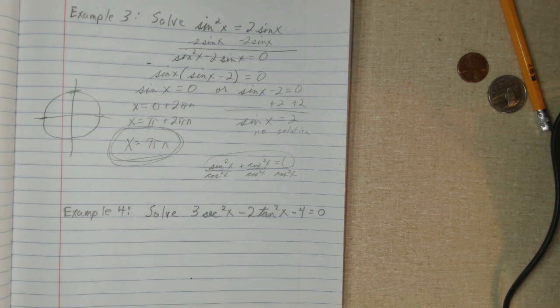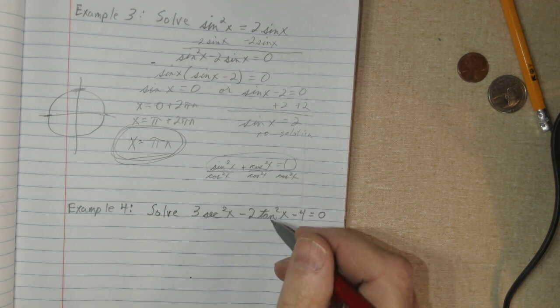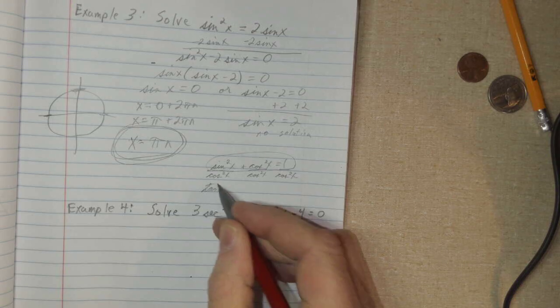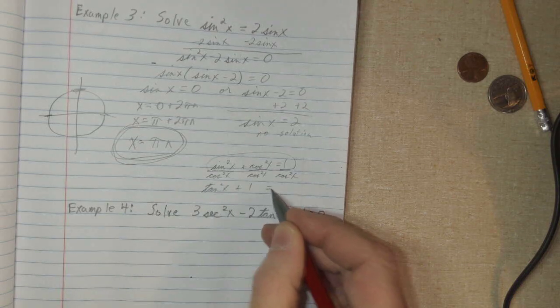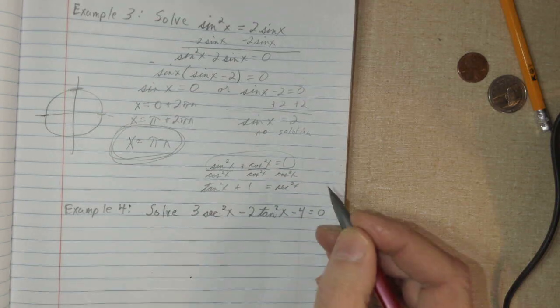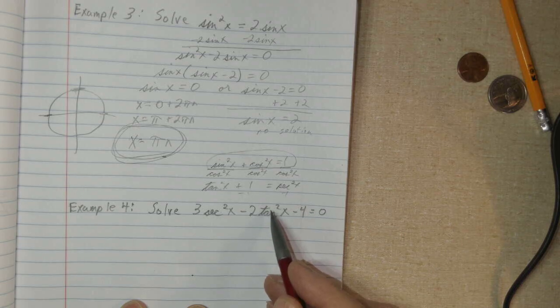Okay, I'll take that call a little later. I got 3 secant squared x. All right, so remember what I was doing. So I got tangent squared x plus 1 equals 1 over cosine squared x. That is secant squared x. All right. And then if I subtract 1, no, I don't want to do that.